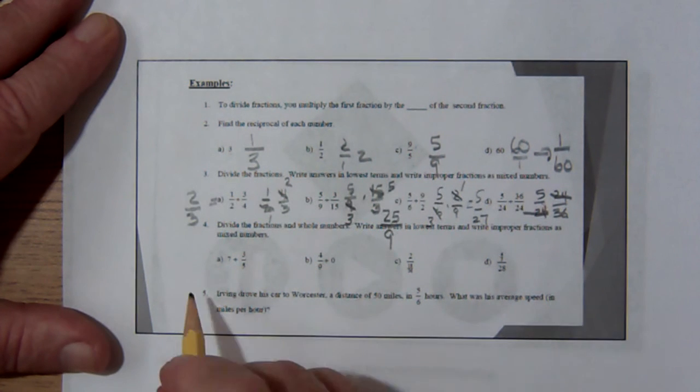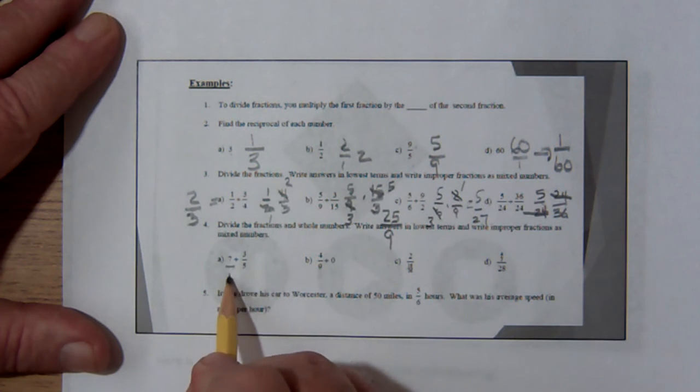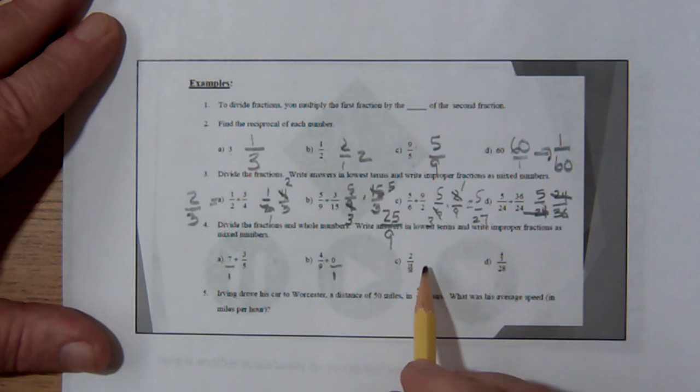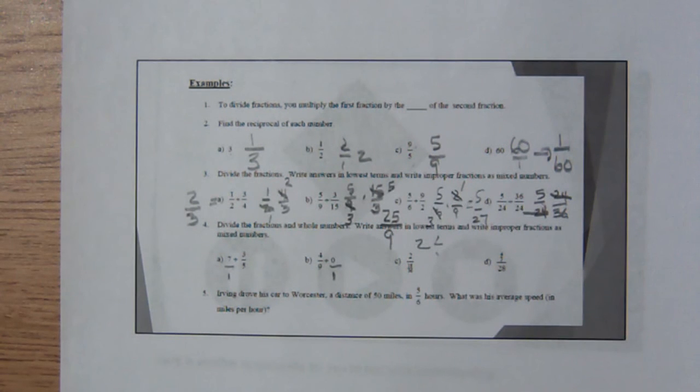Now, whenever we're dividing by a whole number, we're going to call each whole number over 1. This next one is hard to read. I think that's 13 over, I can't read that one much.